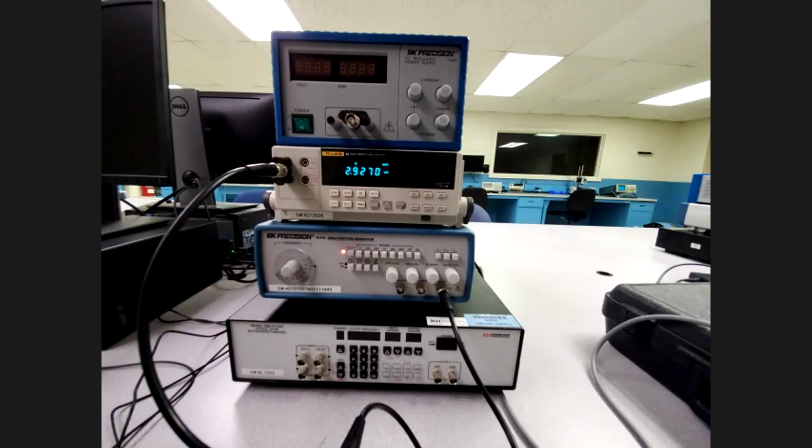So for the oscilloscope, peak to peak, we have 9.84 volts peak to peak. And for the multimeter, we have 2.92. Okay, let's continue. Let's go to 600,000.